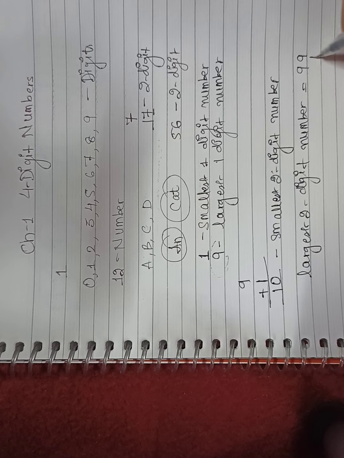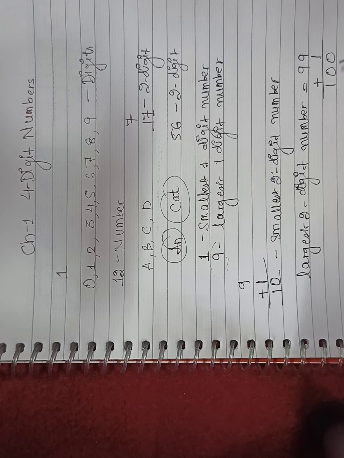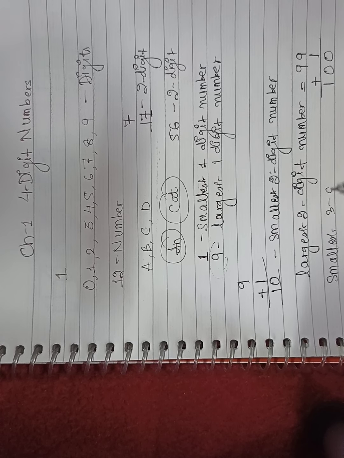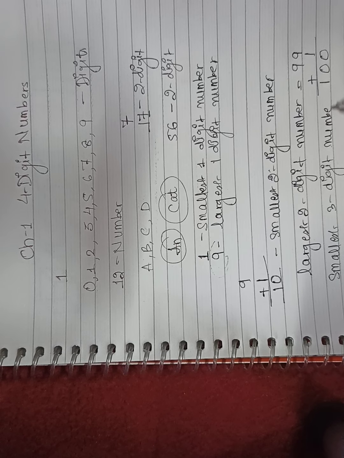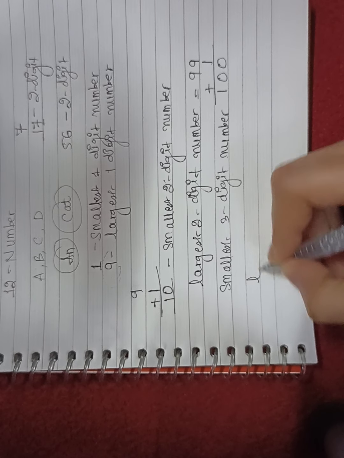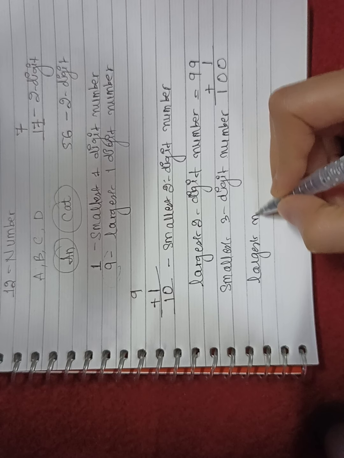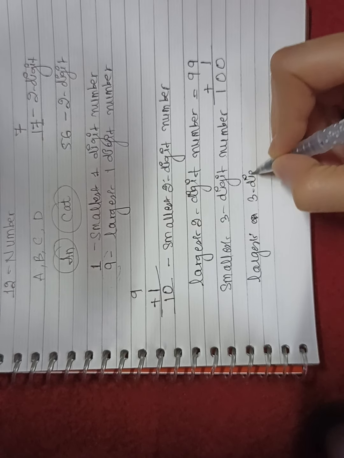If I add 1 to this, I get 100. And 100 is the smallest three-digit number. Now, if we take the largest three-digit number, I hope you all know what is the largest three-digit number. The largest three-digit number is 999.